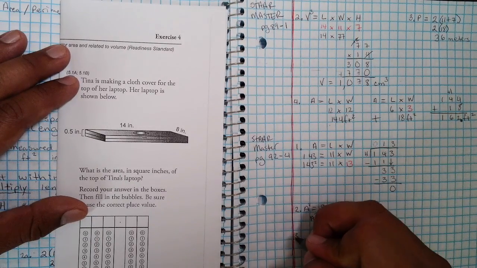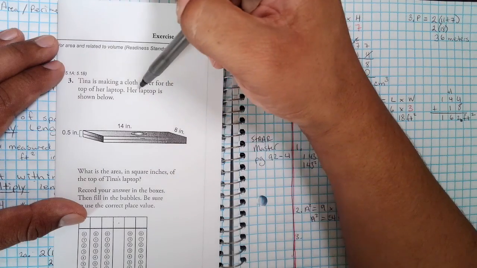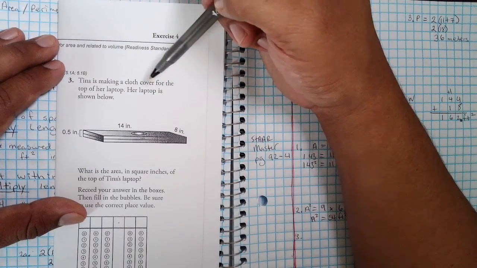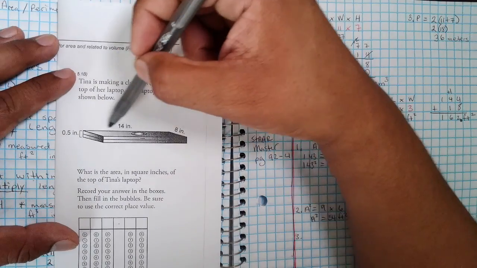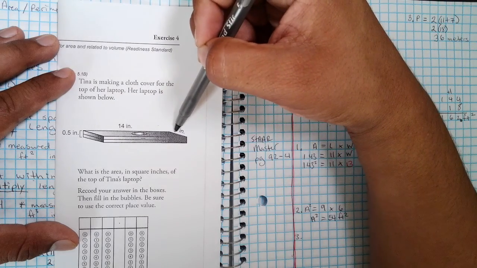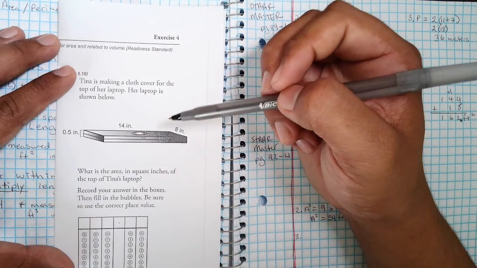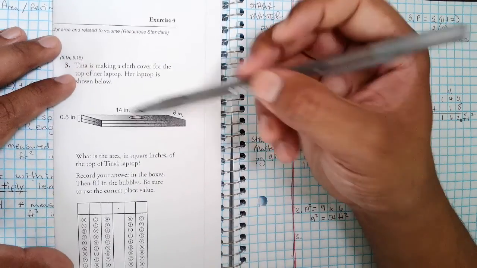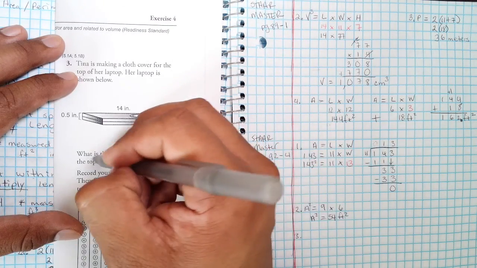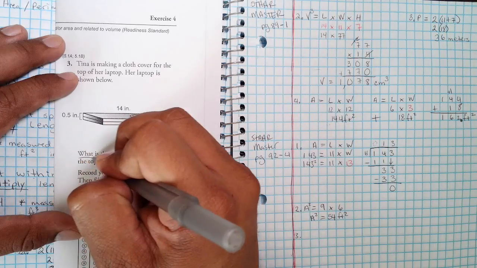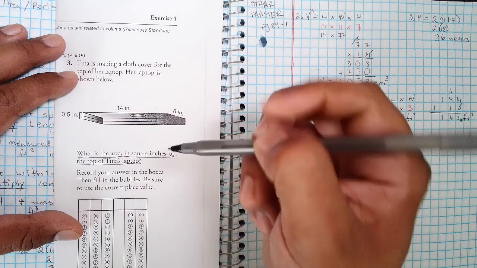Number 3, Tina's making a cloth cover for the top of her laptop. I wouldn't put cloth, it might get too hot. Anyway, her laptop is shown below. So I have a length of 14 inches and width of 8 inches, and it's showing a height of about half an inch. Okay? 0 and 5/10 of an inch. What is the area, in square inches, of the top of Tina's laptop? So that's the whole question.